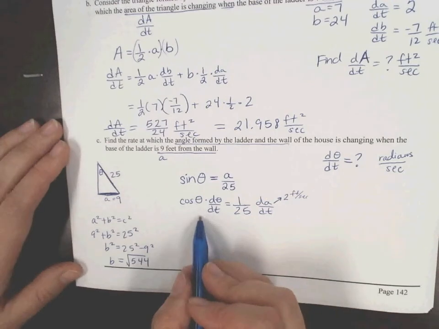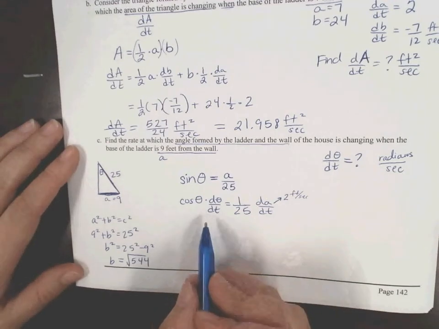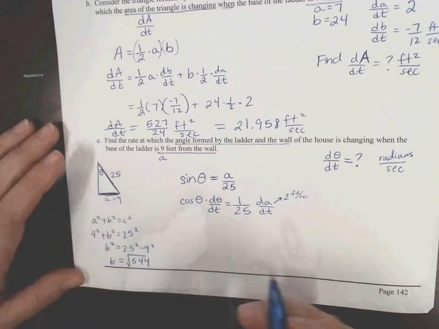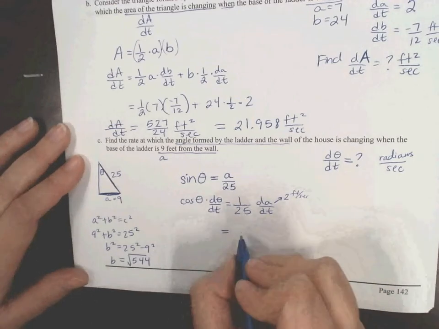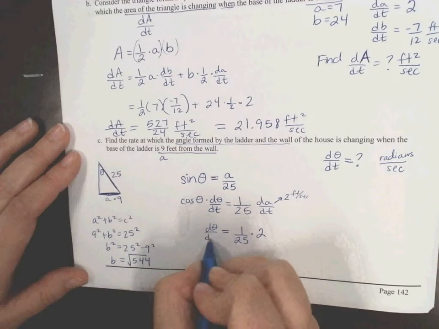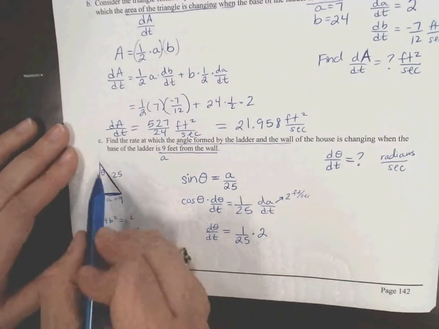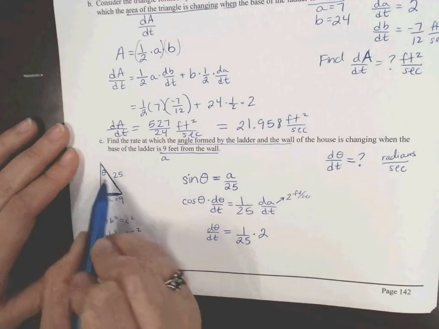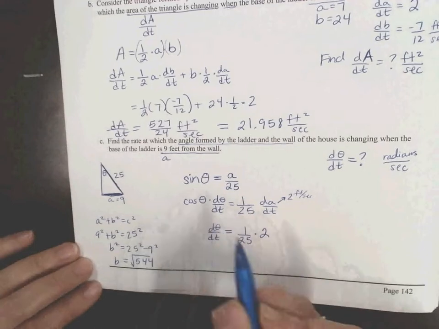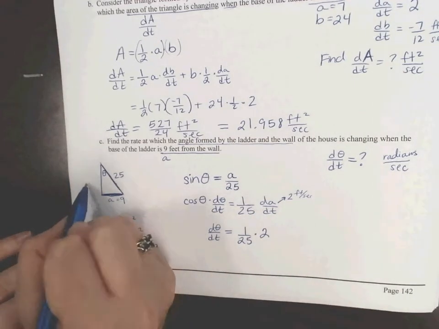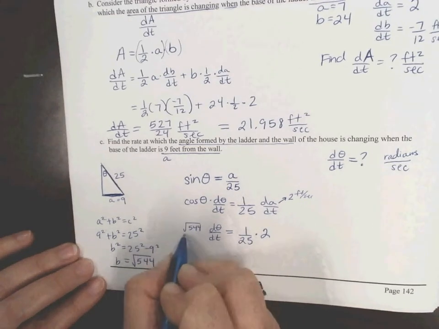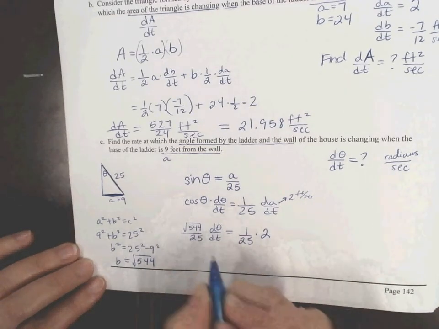And then cosine of theta, well, we need to use what we know about our trig ratios. So let me see what we've got here. So 1 over 25 times 2 d theta dt. And then cosine of theta, cosine is the adjacent over the hypotenuse. So in this instant in time that we're looking at, the cosine of theta is the adjacent, which is b, the square root of 544, over the hypotenuse, which is 25.